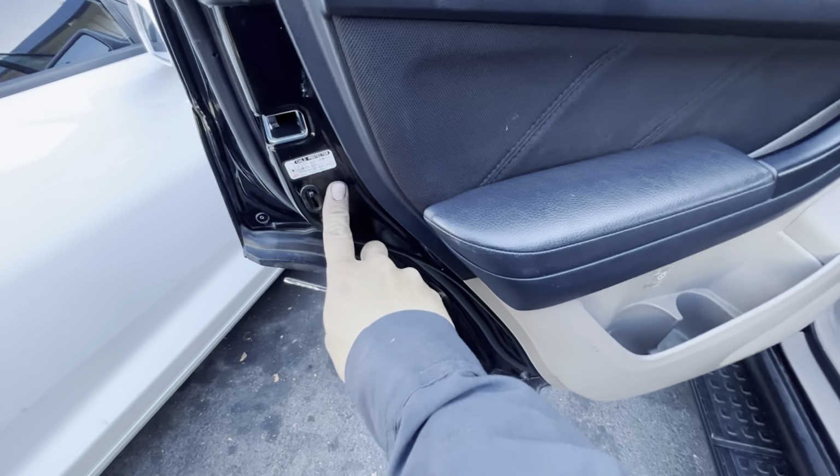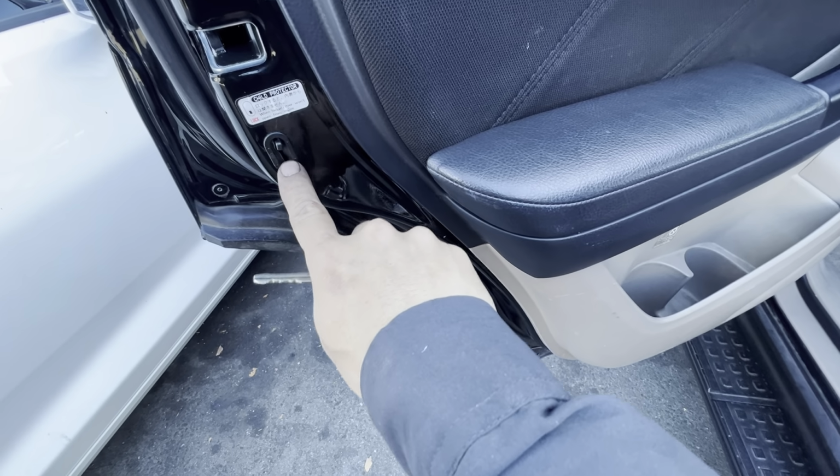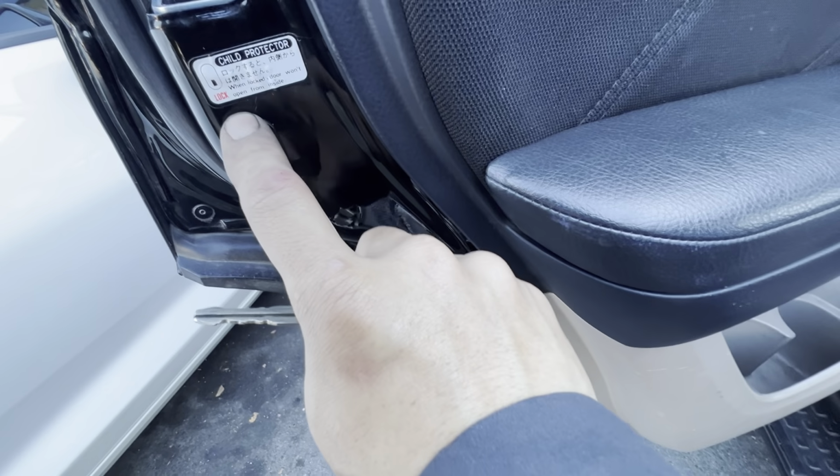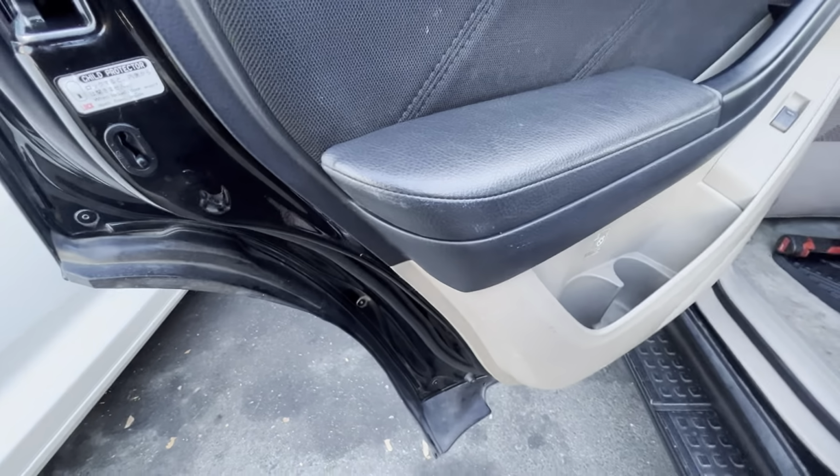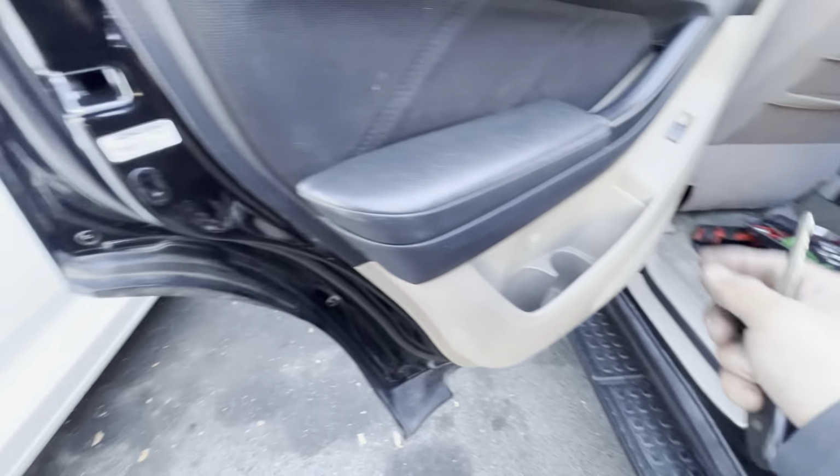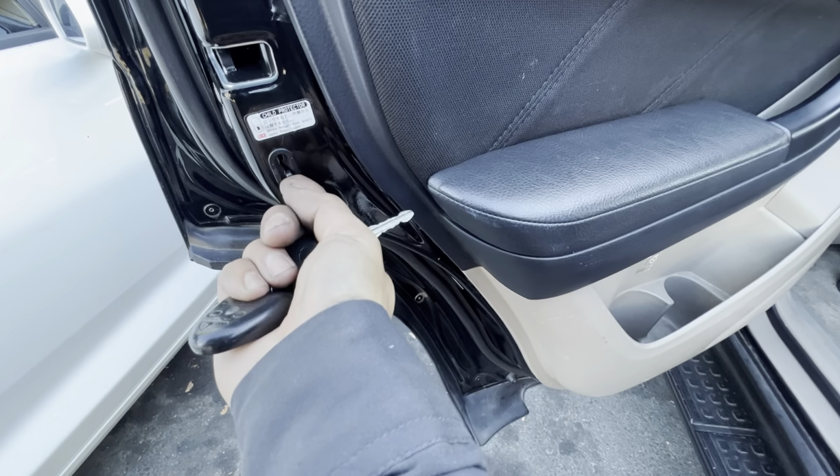And make sure you guys check here, make sure you guys don't have this child safety lock down. If you have it down and you close the door, from the inside you cannot open it, only from the outside. So make sure you have this one unlocked.